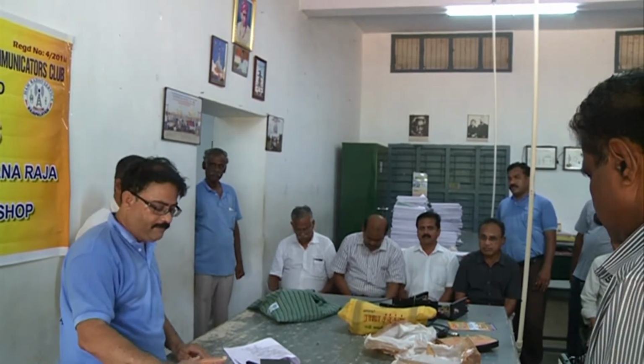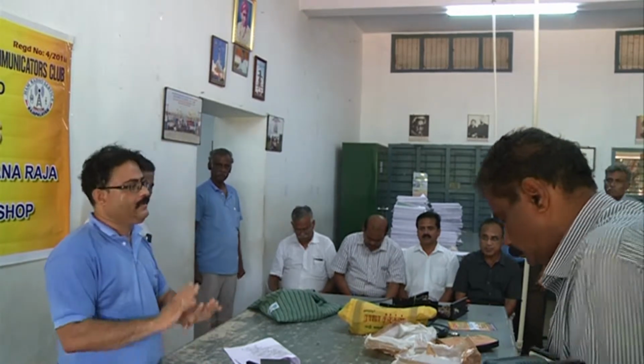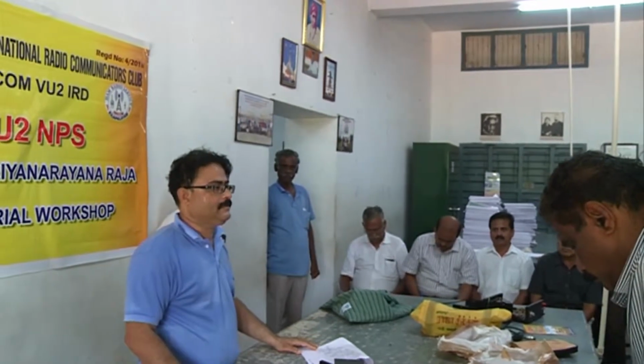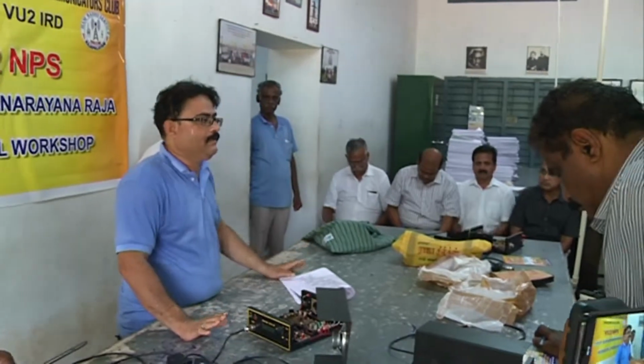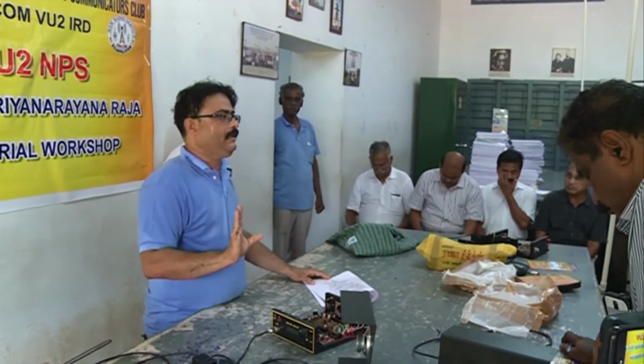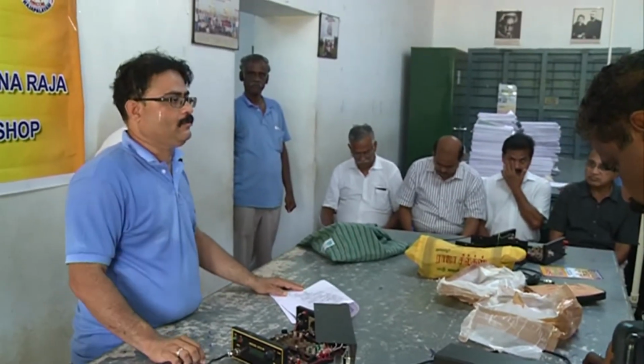So the voltage for the SI5351 is common, just like RM96. So it's a very simple circuit. It's QRP only, a maximum of 5 watts. So with a linear, you can work up to 150 to 200 watts.